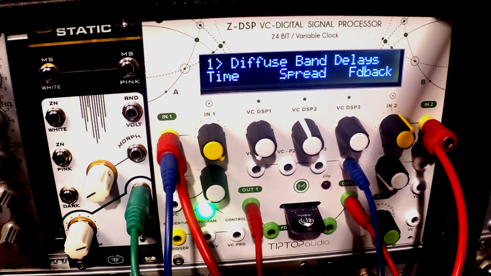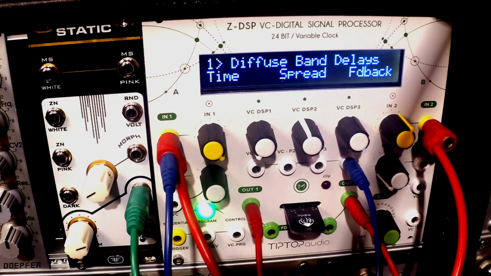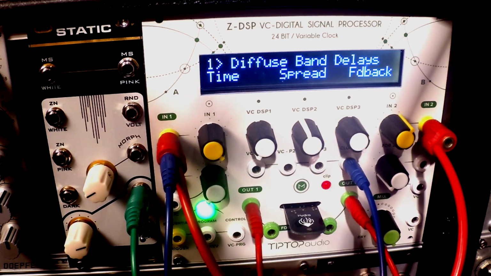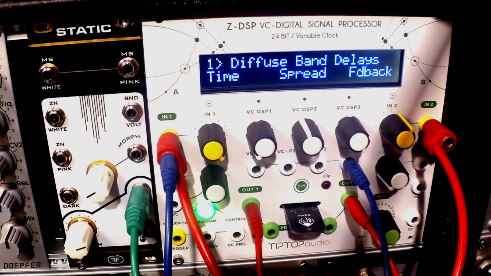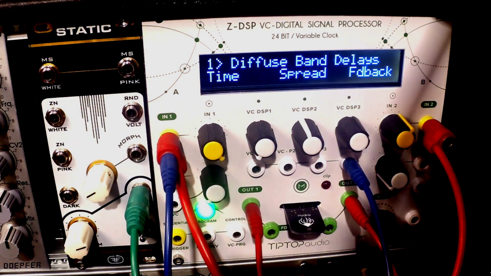I'm only manipulating the first delay line on Modcon now. I can tap tempo it. Like a really old vinyl record.